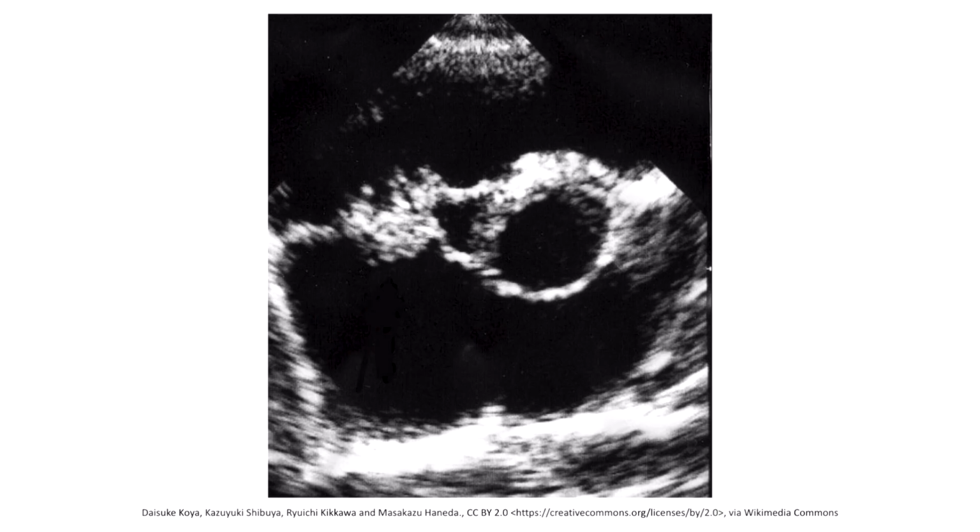This is an image of an echocardiography that shows a valvular vegetation consistent with infective endocarditis. Remember that these vegetations can prevent normal function of the heart valve, leading to regurgitation, and also can lead to embolization as small pieces break off from the larger vegetation.